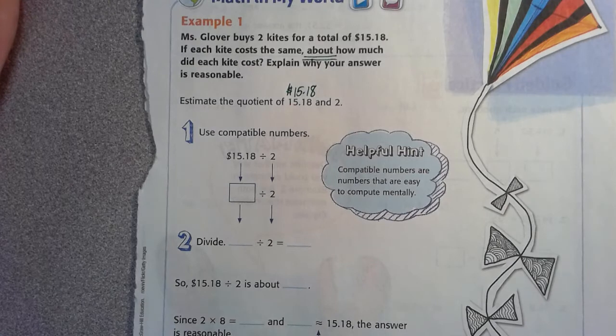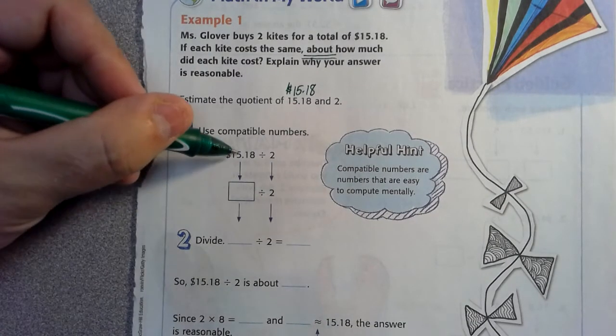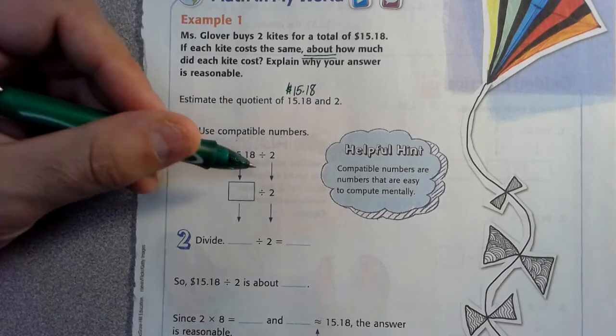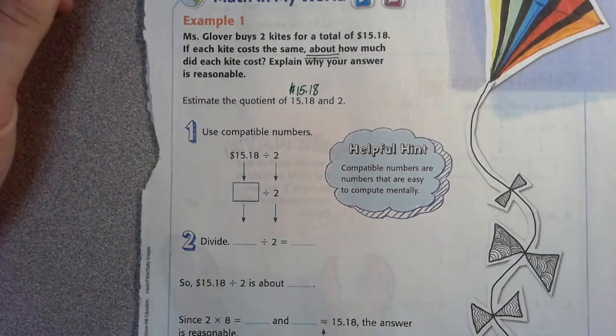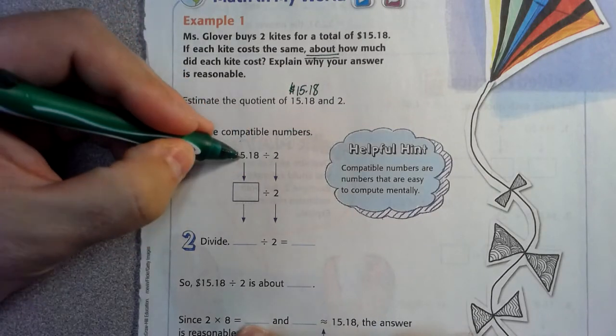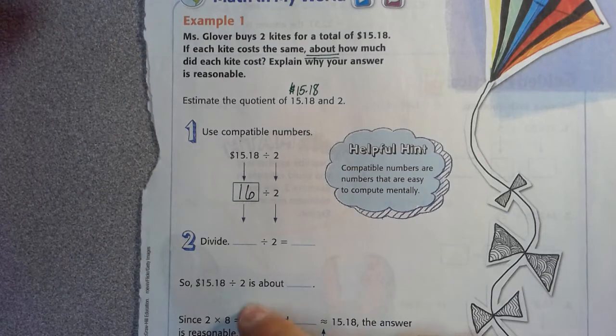What we're going to do is use compatible numbers, because if we actually estimated on this one, we would probably round this to $15, since it's closer to 15. But I know 15 is not divided by 2 evenly. It can be, but not with whole numbers. So we're going to use compatible numbers, and I know that 2 doesn't go into 15, but 2 will go into 16. So we use 16 for that.